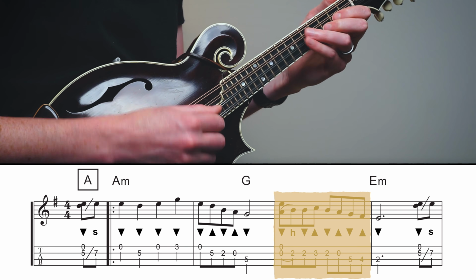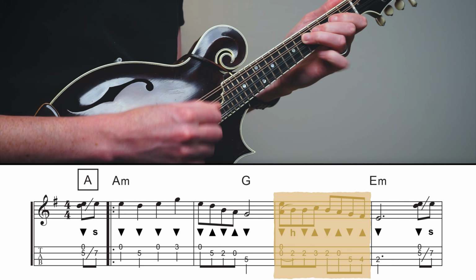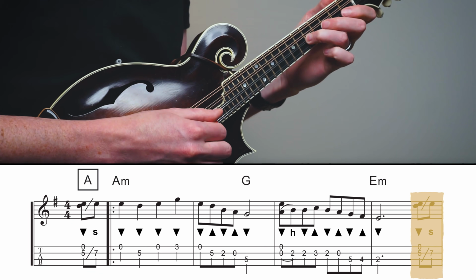You can really see how these notes fit with that A Dorian mode here, right? We're just going down that scale one note at a time here after doing that hammer on at the beginning of the phrase. Try it out with me. All right, the third phrase is exactly the same as the first, so let's try this out again.